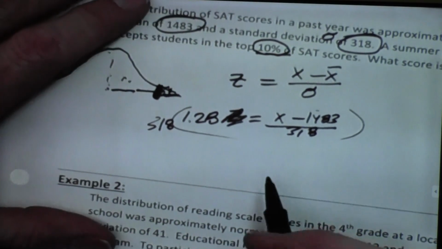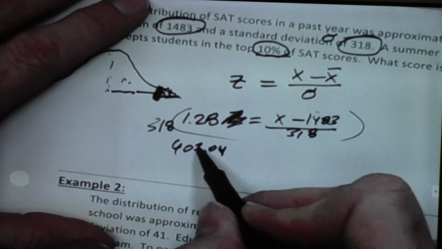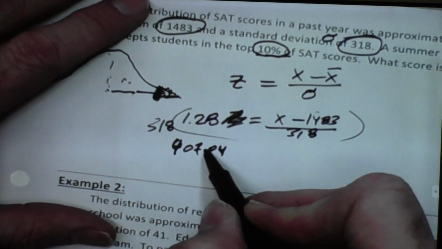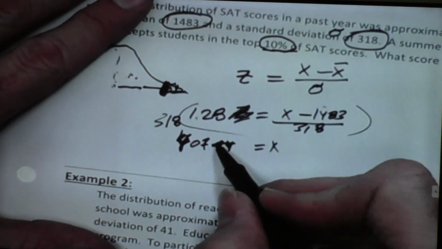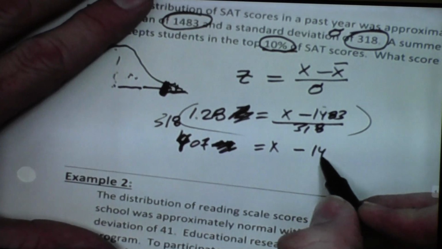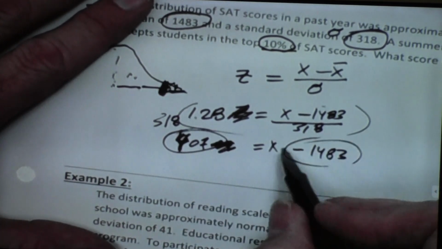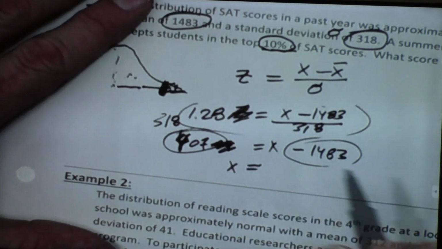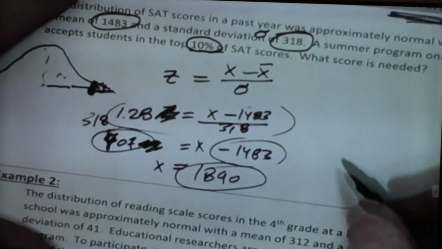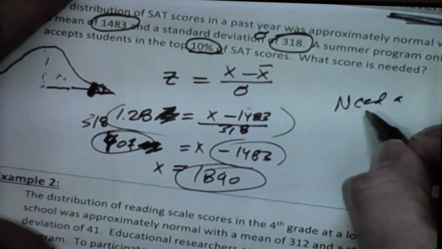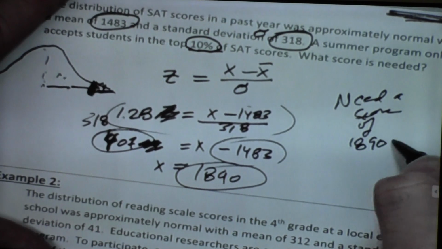Now, multiply both sides by 318, and you get, I had it figured out here, so I'll write it out. 407.04. Well, that .04 is not really going to help us, so we don't need to use that. That's too far from doing any rounding. So I'll cross that out. Minus 1483. Add 1483 to the 407, and so x is equal to 1890. Need a score of 1890 or above.